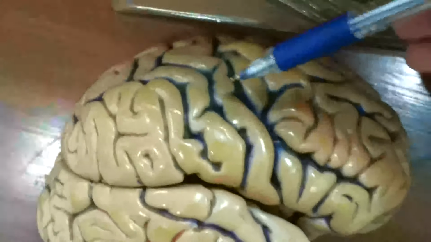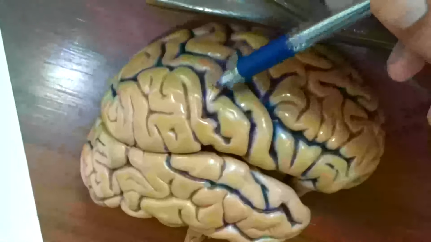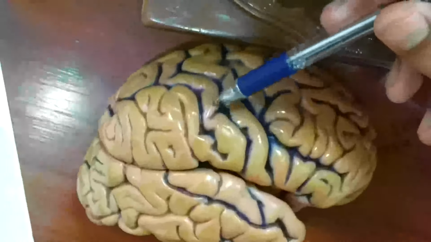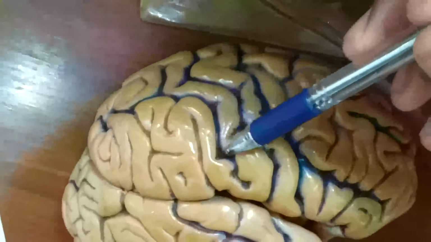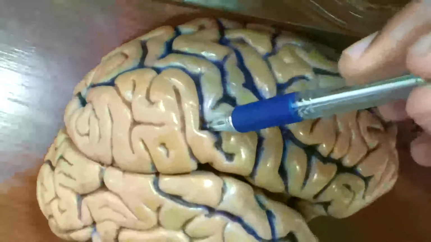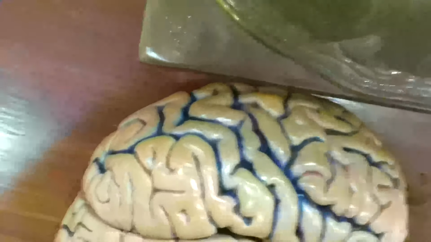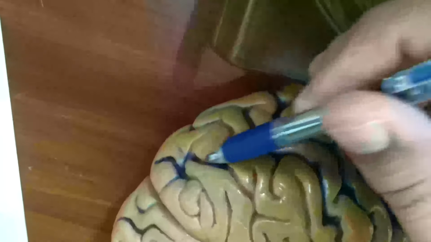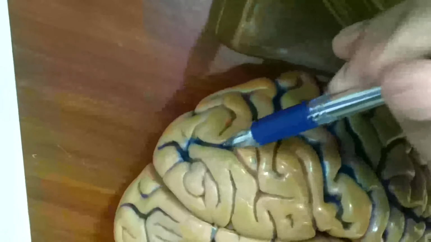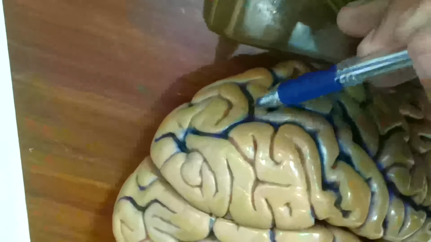Again, central sulcus, and this is the postcentral gyrus. The postcentral gyrus and the postcentral sulcus. The postcentral sulcus which goes up. Now from the postcentral sulcus, we've got this small sulcus going towards the occipital lobe, and this is the intraparietal sulcus. The intraparietal sulcus, which originates from the postcentral sulcus.